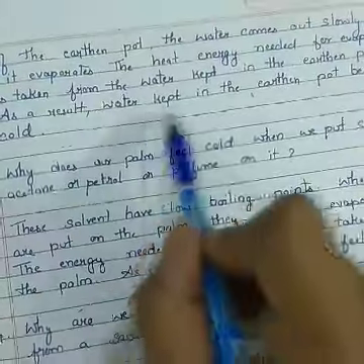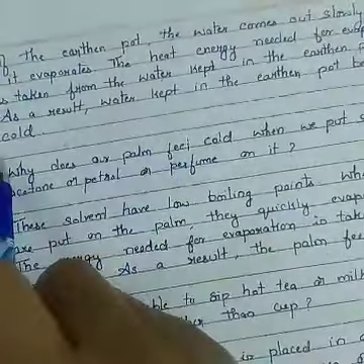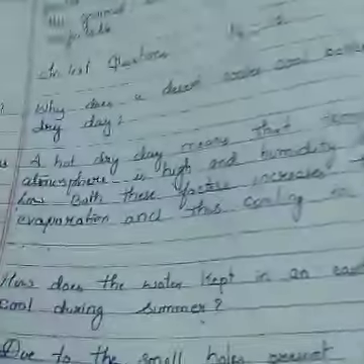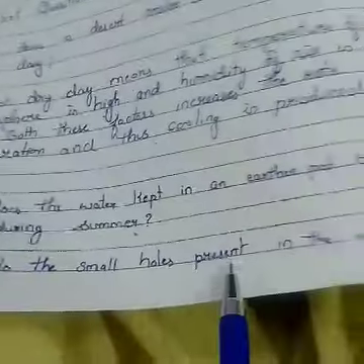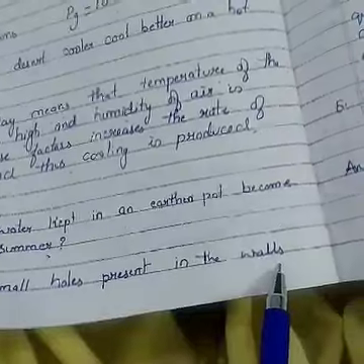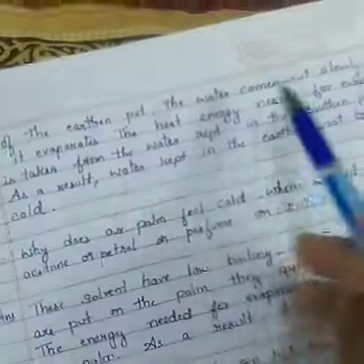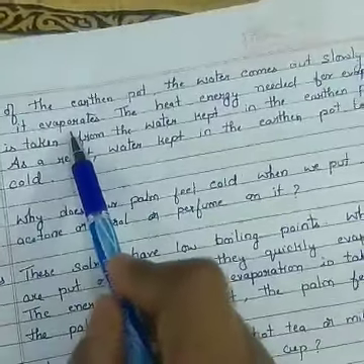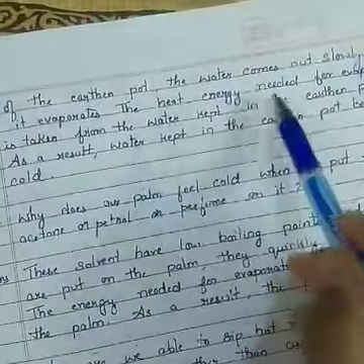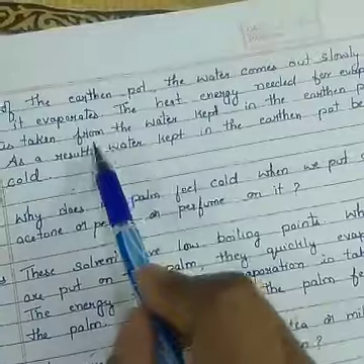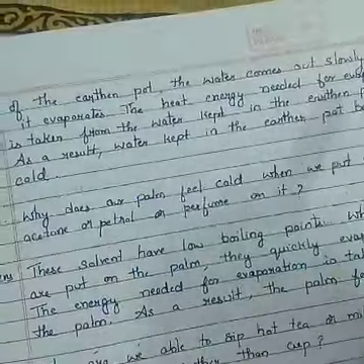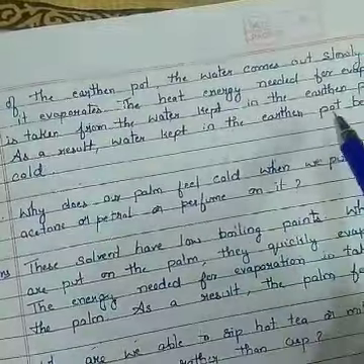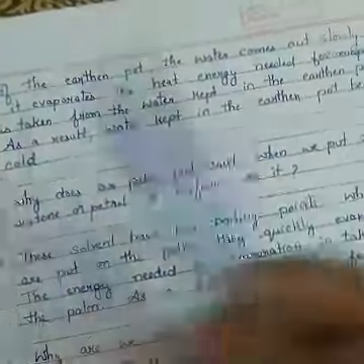As a result, water kept in the earthen pot becomes cold. Again, we are going to repeat: the water comes out slowly and evaporates, the heat energy needed is taken from the water kept in the pot, and the water becomes cold.